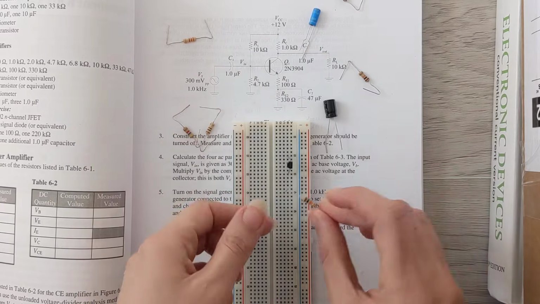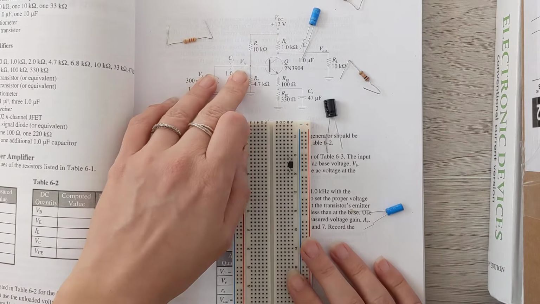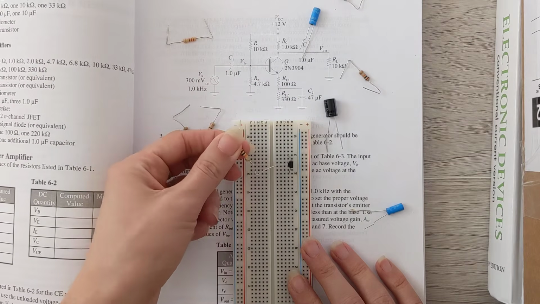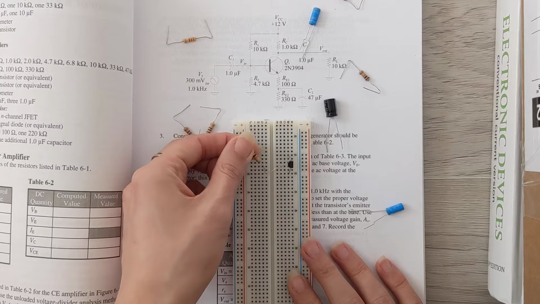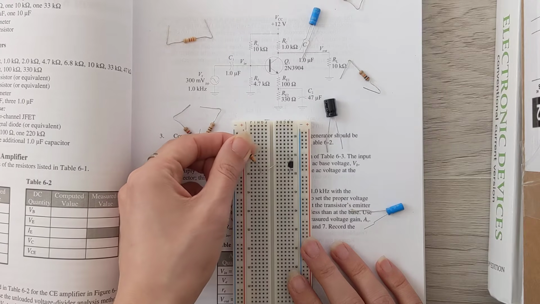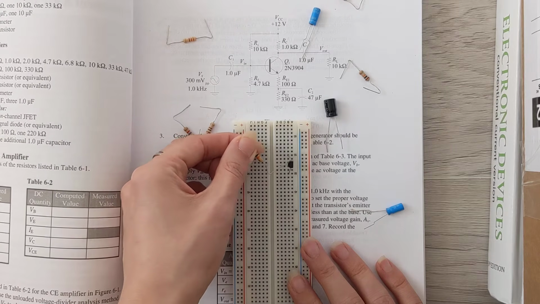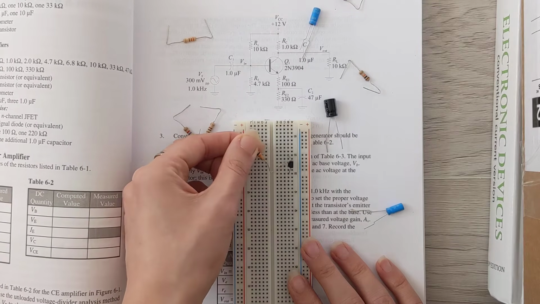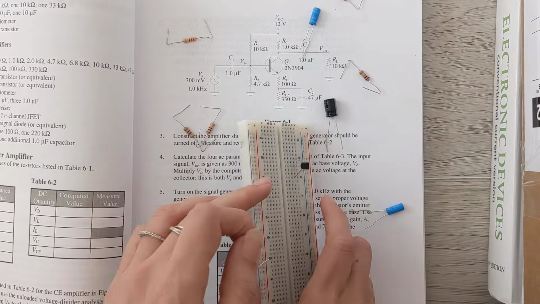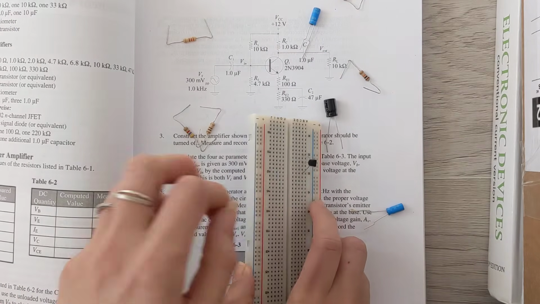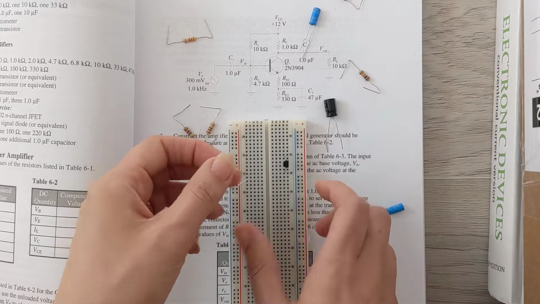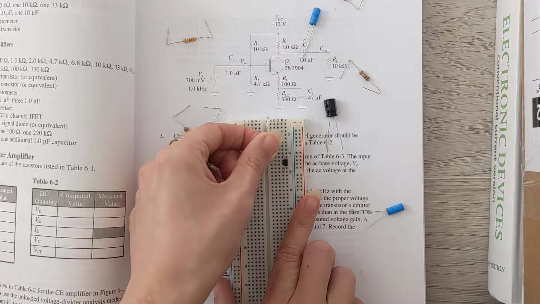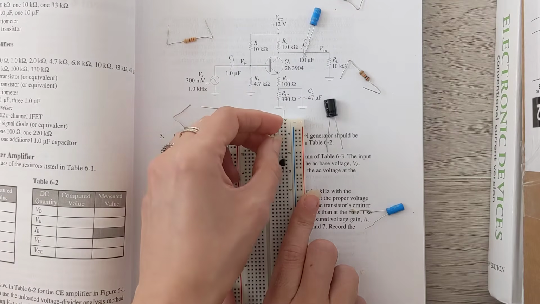Okay, so starting from the point that is connected to the base, I'm going to connect one leg to the base. But how do I do that? I just make sure that it's in the same column here as the base. So any of these points would mean that I just basically connected this leg of the resistor to the middle leg of the transistor. So I'll just go ahead and put these two in the same column.